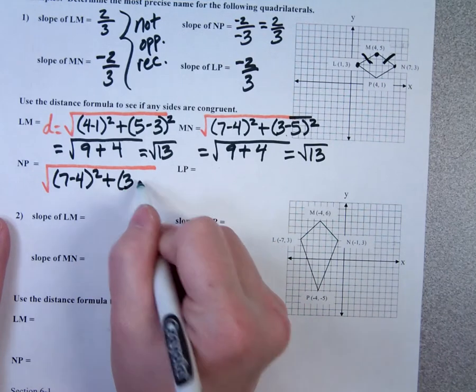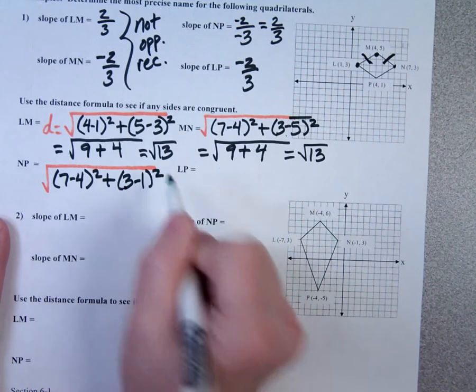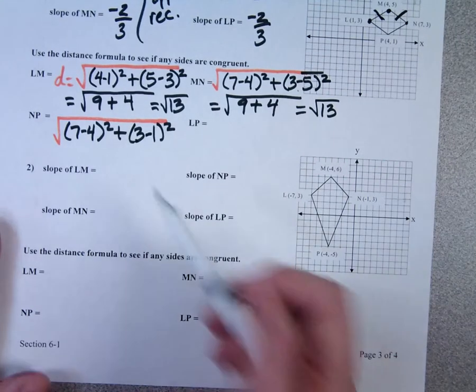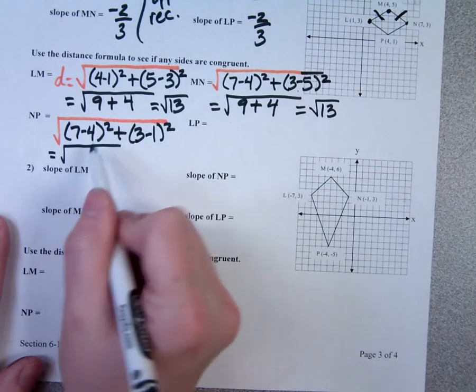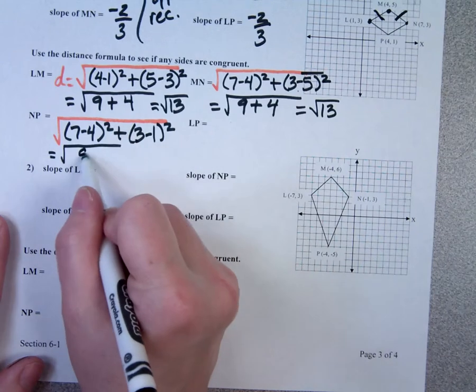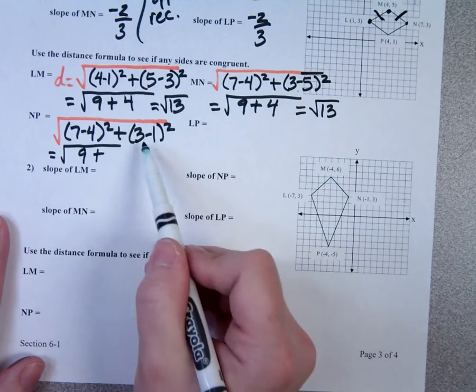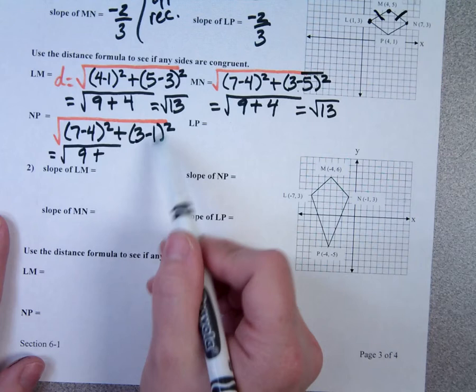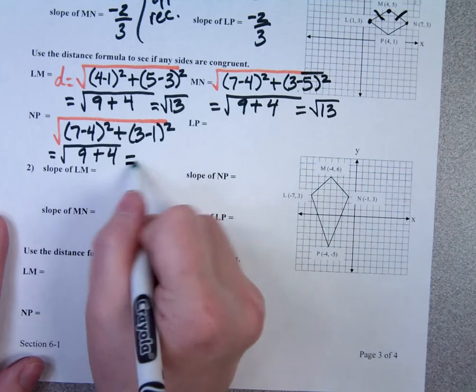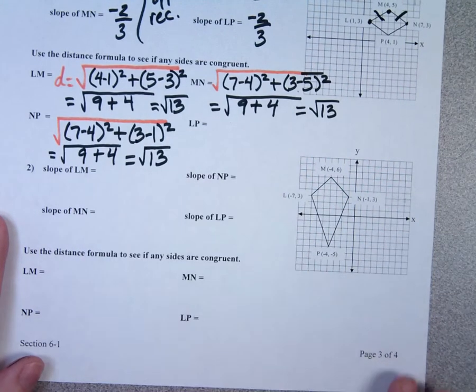3 minus what? 3 minus 1. Close it, square it. Okay, and then how much is 7 minus 4? 3. So I get 3 squared, which makes 9. Recopy the plus. How about 3 minus 1? 2. 2 squared makes 4. Look, it's the square root of 13.